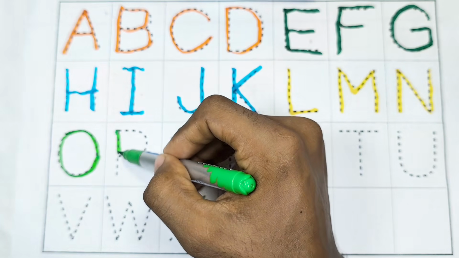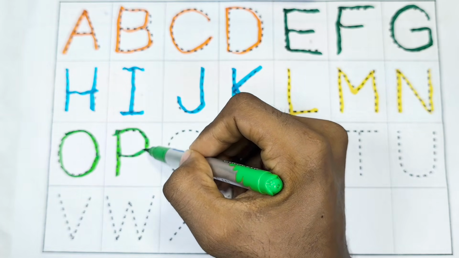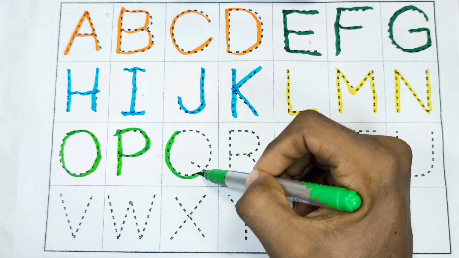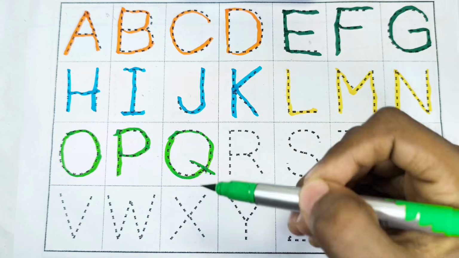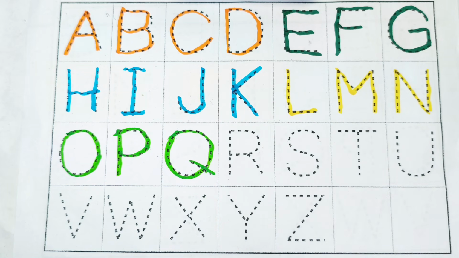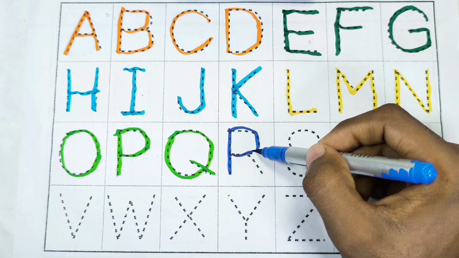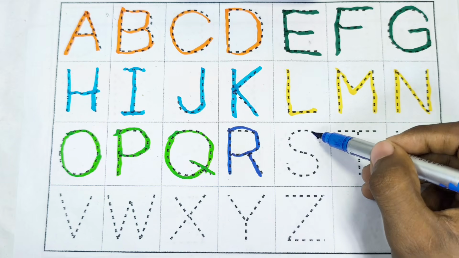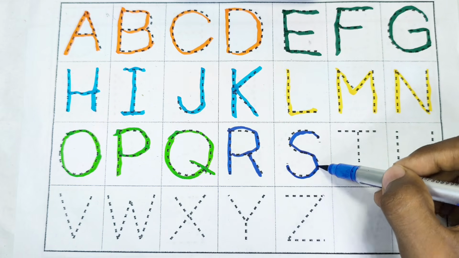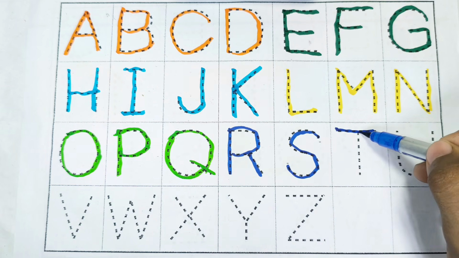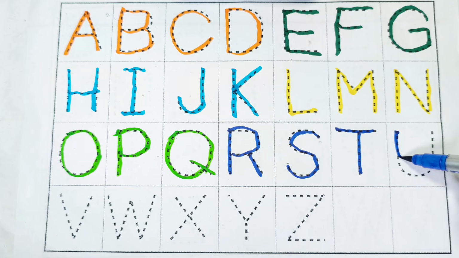O for orange. P for parrot. Q for queen. Kids, now you draw R. R for rose. S for sun. T for teacher. U for umbrella. Kids, now you draw V.